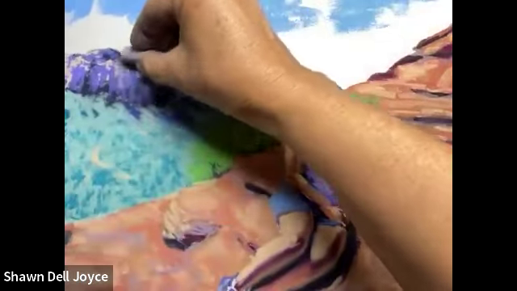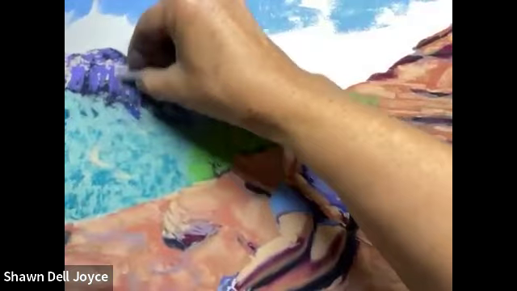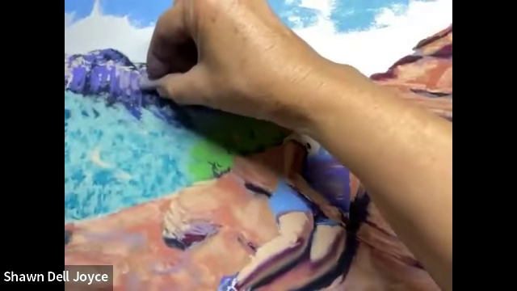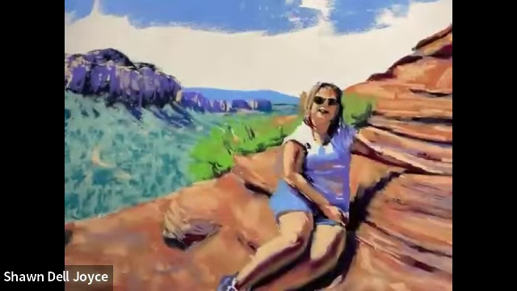This is also a good color to use on the rock faces on the other side. So this mauve will contrast nicely with the purple, create some texture.